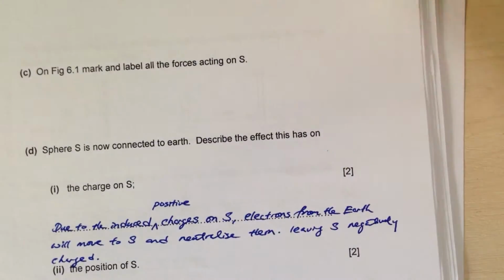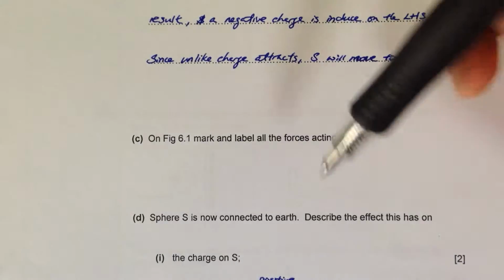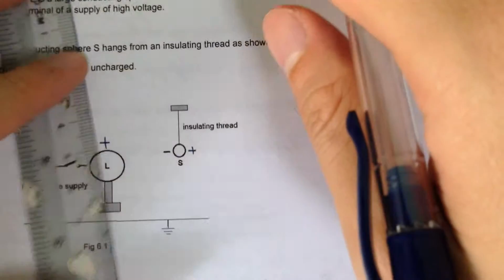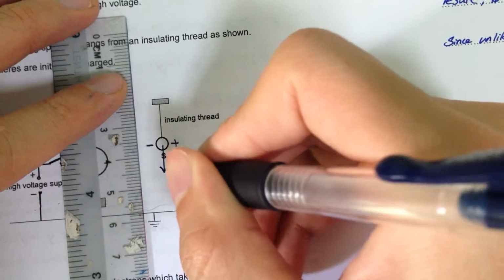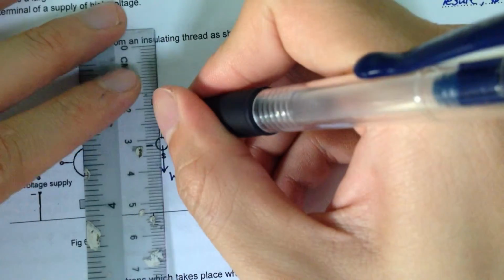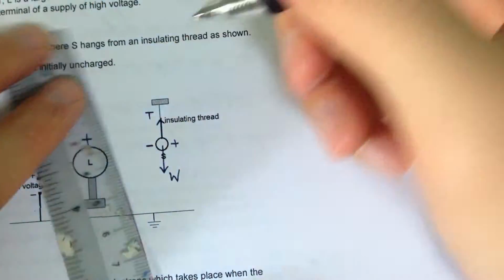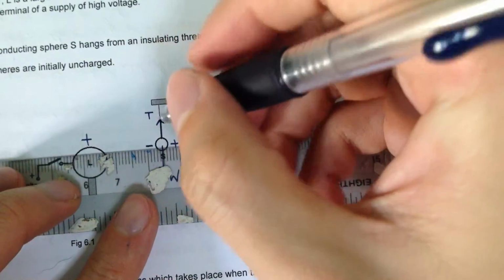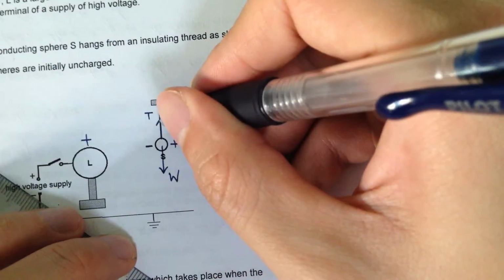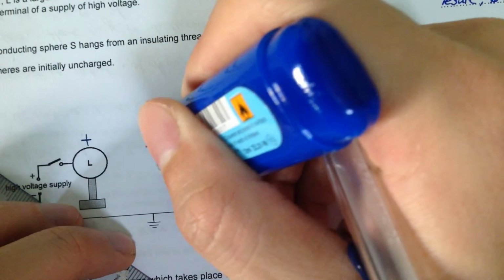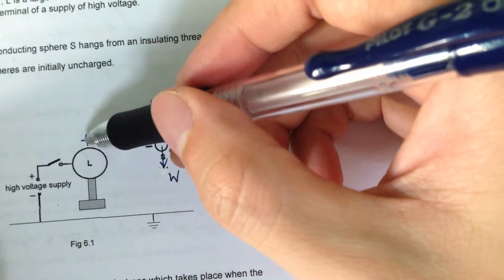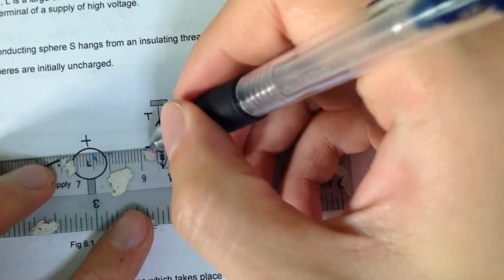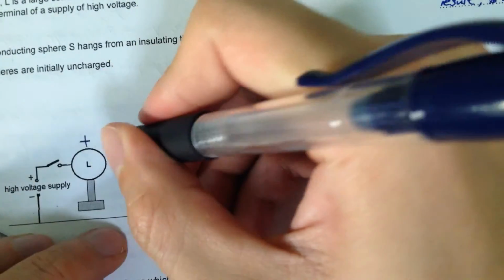Okay, simple as that. Now you are asked to label all the forces. This one you have to be careful because they say all the forces. So whenever you label forces, the number one force that should come to your mind is what? It is on Earth. Yes, there will be a weight. Because there's a thread here, there will also be tension. Okay, and this one, positive, negative. Please, when you are drawing this tension and weight, they should be around the same height to show that they are in balance. Okay, then because unlike charge attracts, there will be a force going this way.